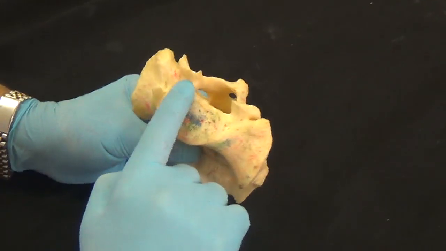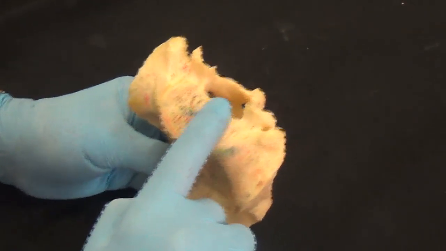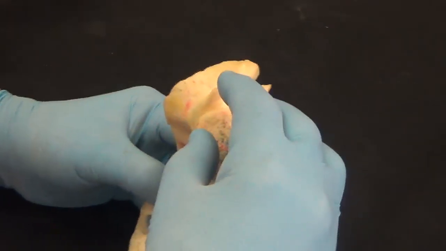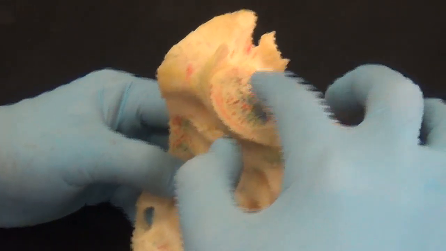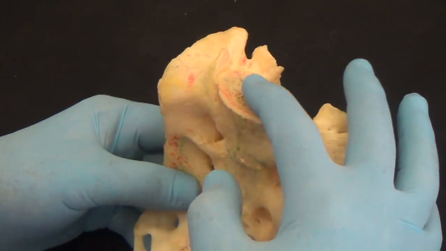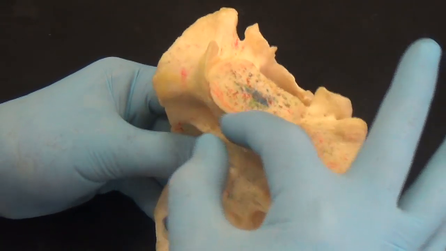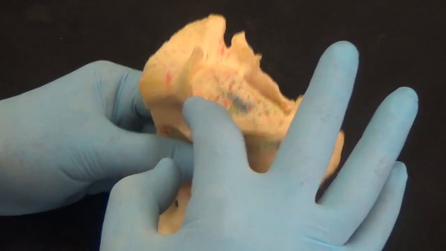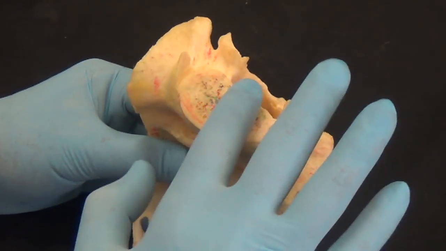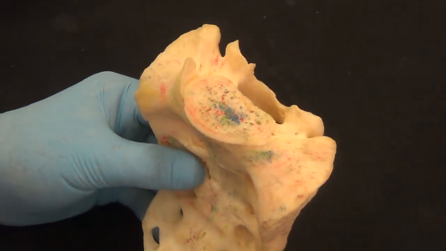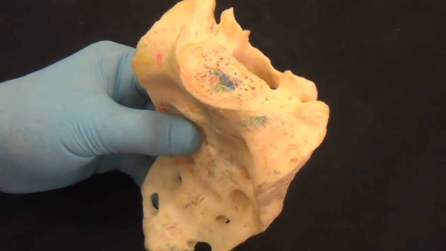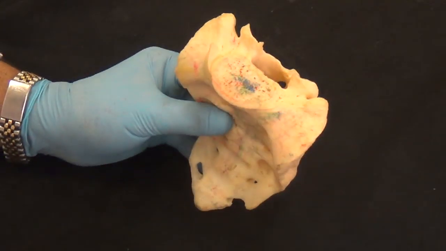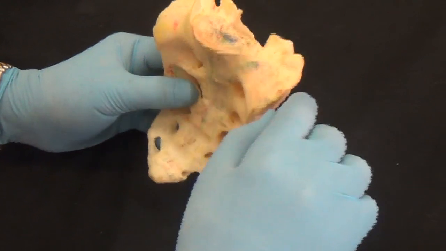If I mark this area and ask you to name the structure related to it, it is the 5th lumbar vertebra and the intervertebral disc between them. So this is the body of the first sacral vertebra. If I mark it and ask you to identify the structure, you may say this is the first sacral vertebra. The structure related to it is the intervertebral disc, or the 5th lumbar vertebra.